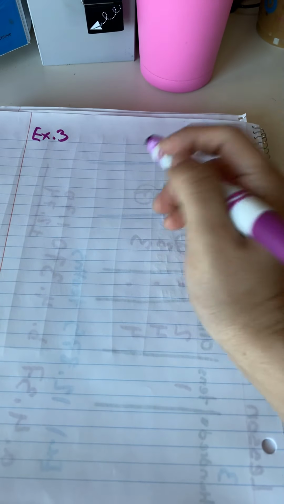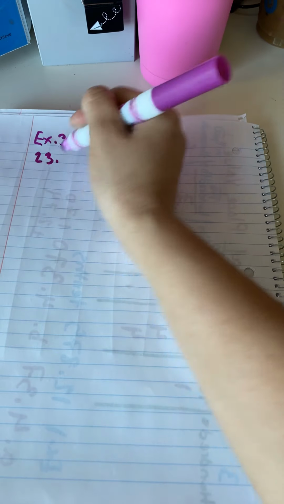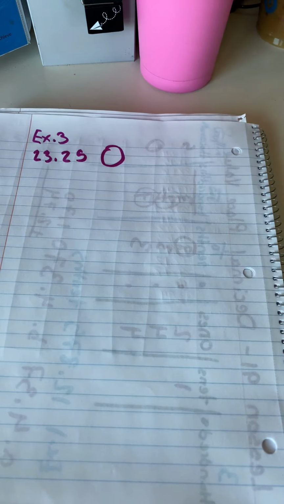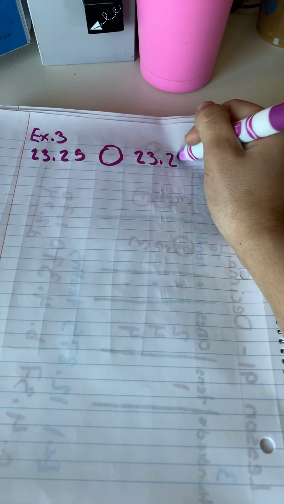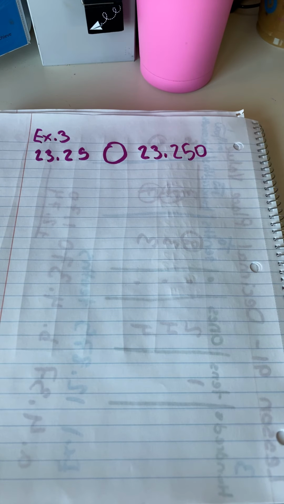Example 3. Now make sure you're writing your notes and you're paying attention because you're going to be doing the lesson practice on your own. I won't be working it through with you guys, but a lot of it is the same as our examples. So it's wanting us to compare 23.25 and 23.250. So we just talked about this.